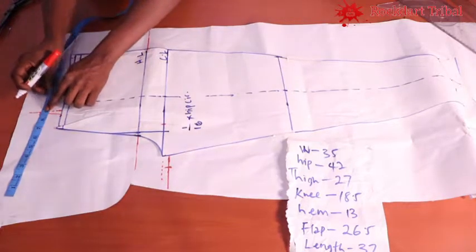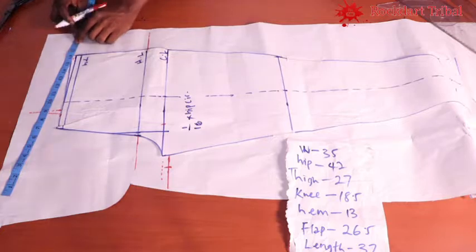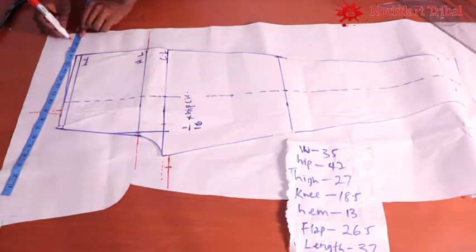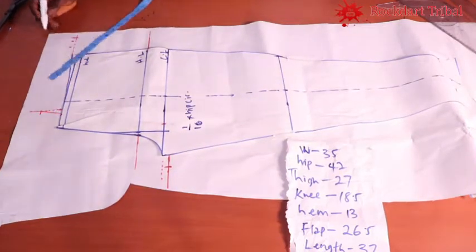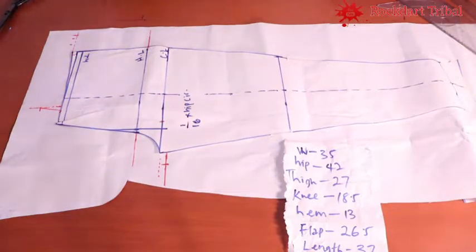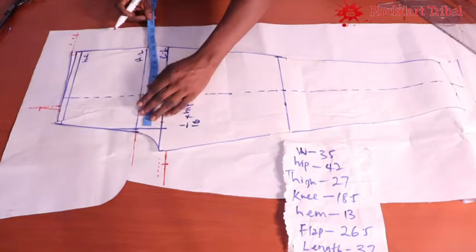Now half of our waist of 35 will be 17.5. So from that 8.75, you see how I'm placing my tape. So I'm marking 17.5, then 1 inch for my dart and half inch for my sewing on the side seam. The inward seam at the back part, we'll add it later.